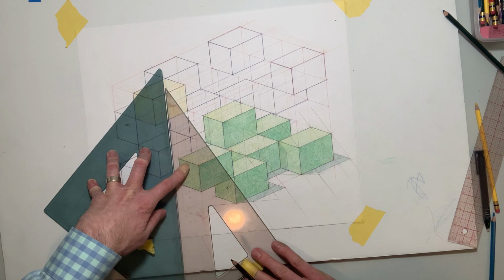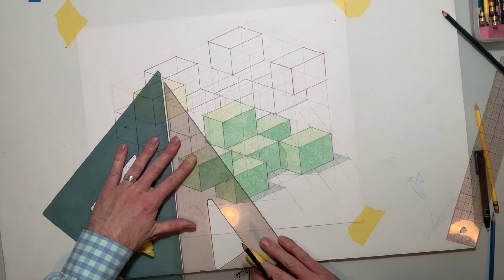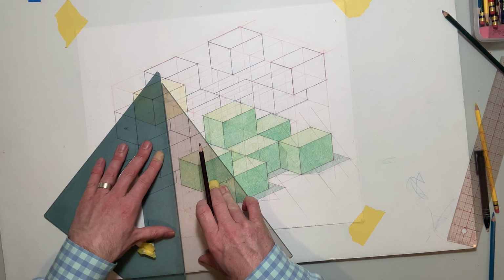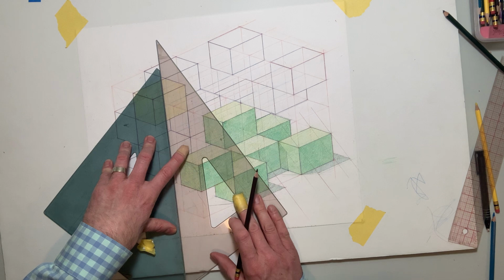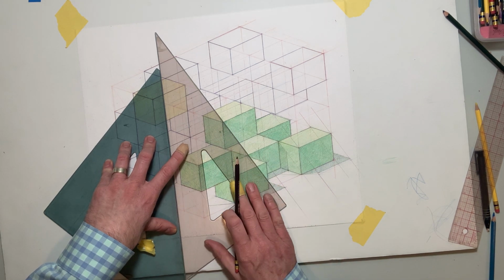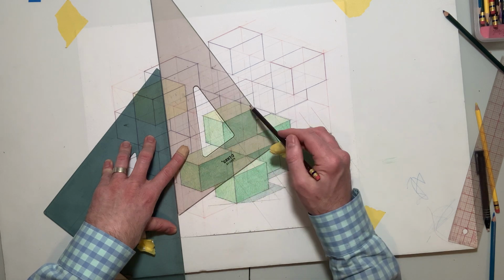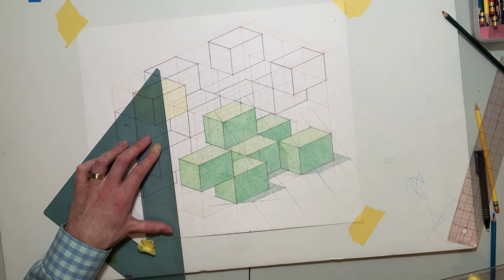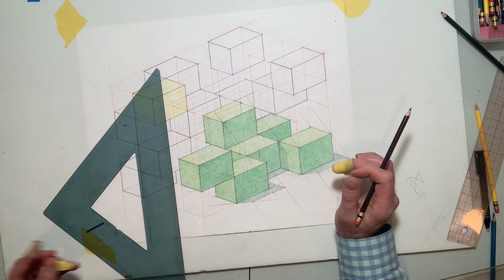I think I moved and took it off. Yep. Always go back and double check. By flicking the tape, I flicked off the angle that I wanted. All right, so there's that. There's that. I hooked it by accident.